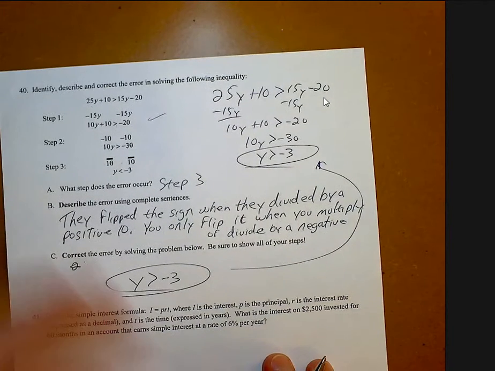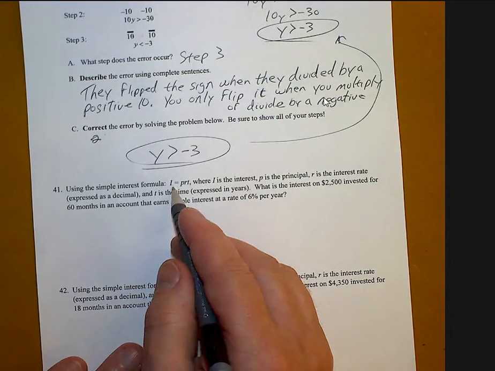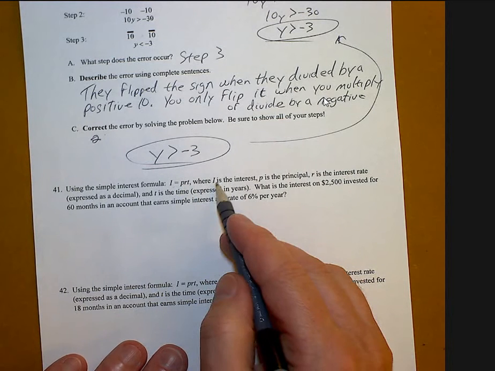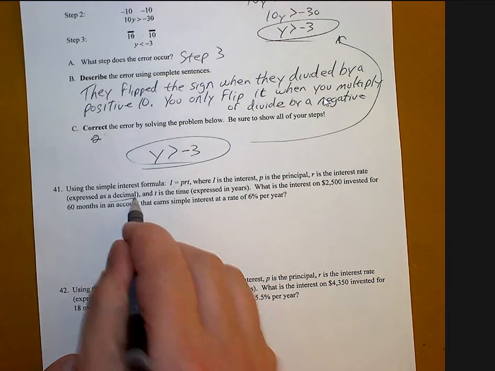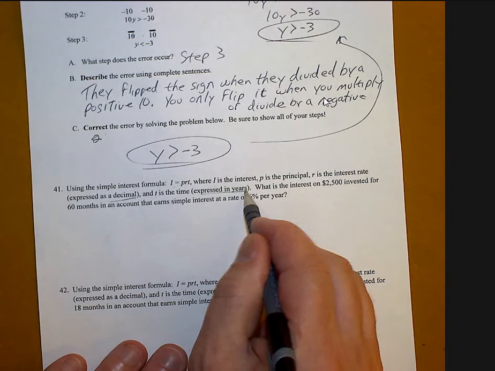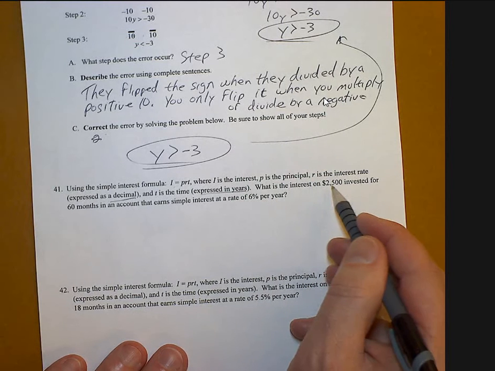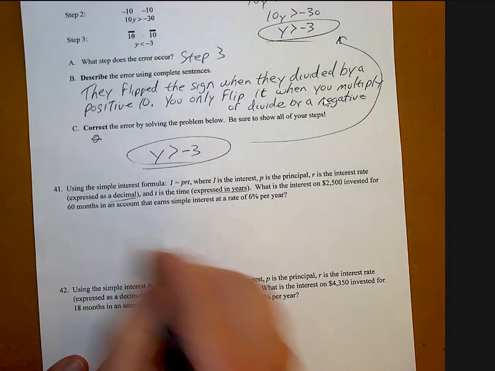Alright. Interest formula, using the simple interest formula, they give it to us. I equals principal times rate times time. I is the interest, P is the principal, R is the interest rate expressed in a decimal, T is the time expressed in years. That's the tricky part. So they're telling us, what is the interest on $2,500 invested for 60 months in an account that earns simple interest?